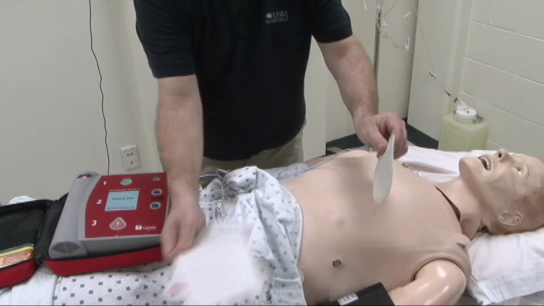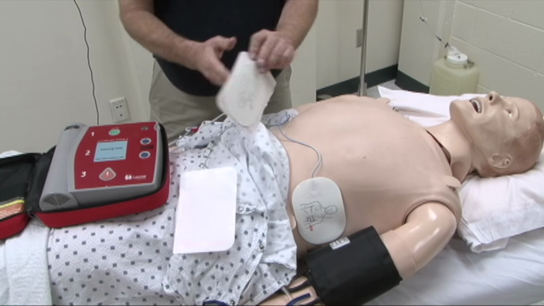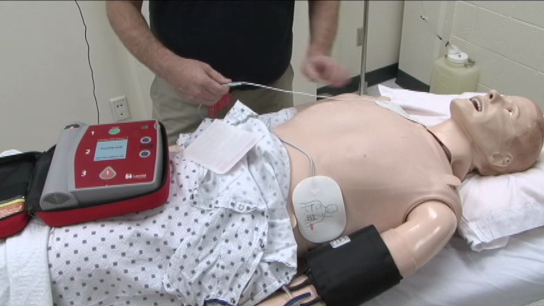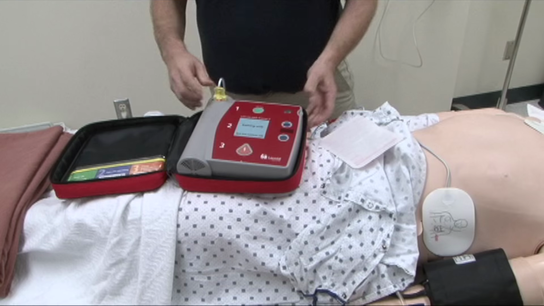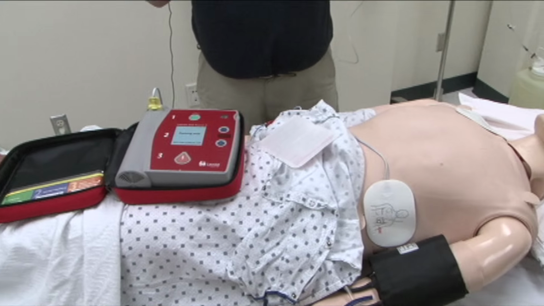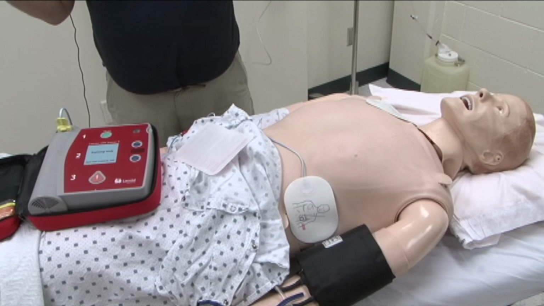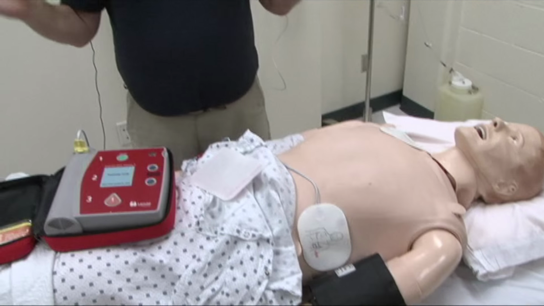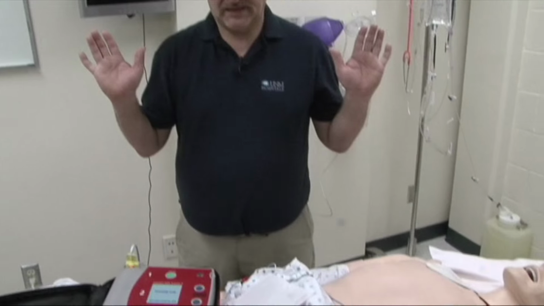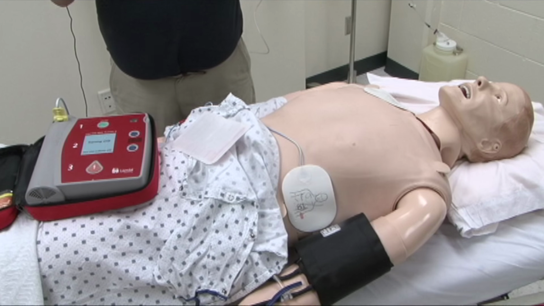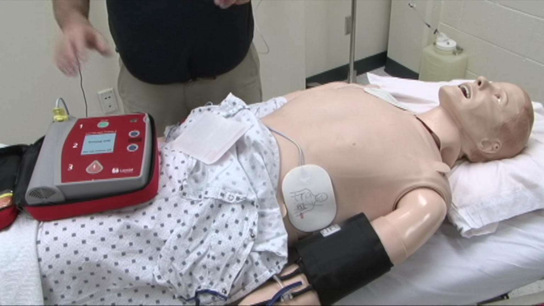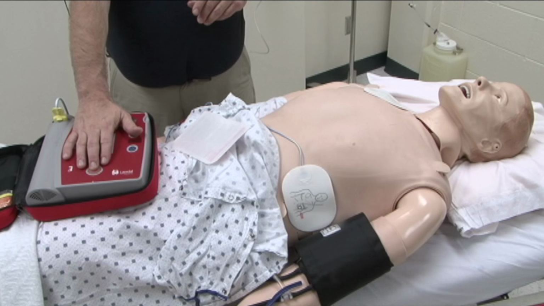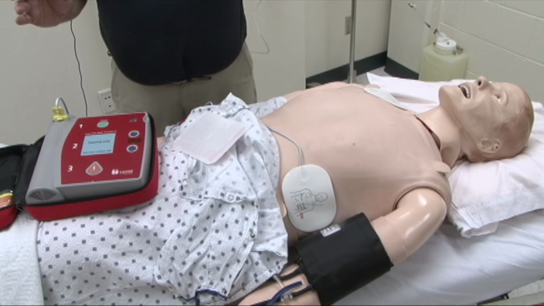Apply pads to patient's bare chest. Plug in pads connector next to flashing light. Analyzing heart rhythm. Do not touch the patient. No one touching. Stand clear. Shock advised. Charging. Everybody clear? Stay clear of patient. No one's touching? Deliver shock now. Press the orange button now. Shock delivered. Paused. Begin CPR.